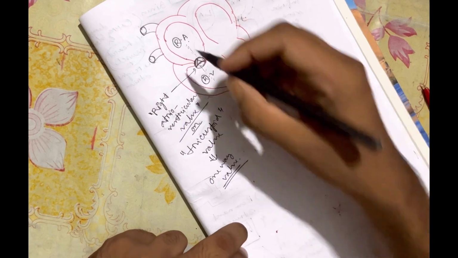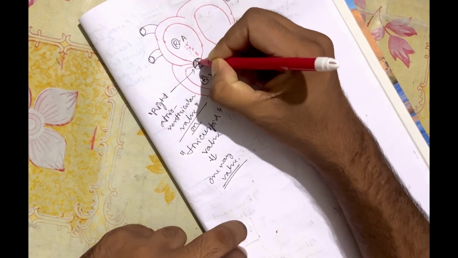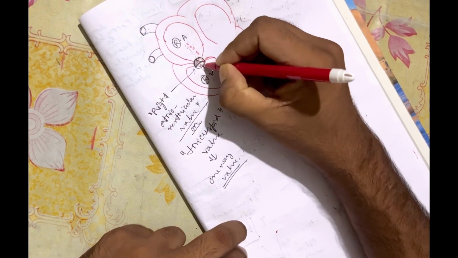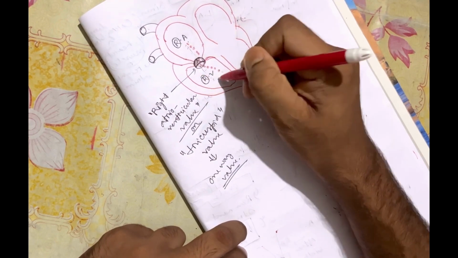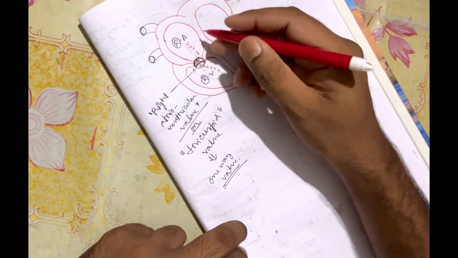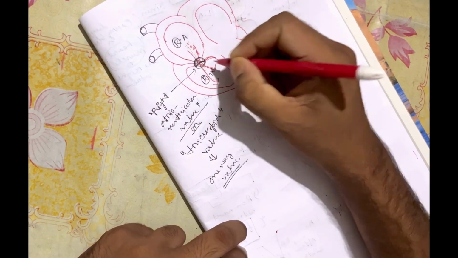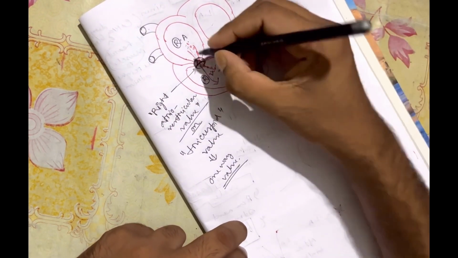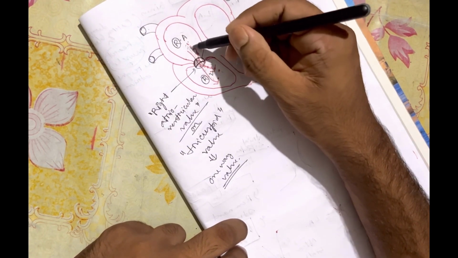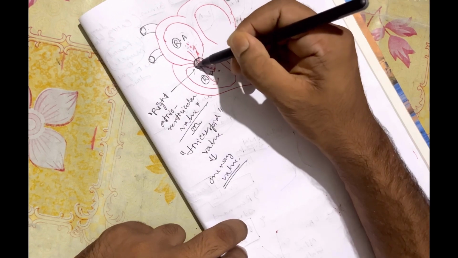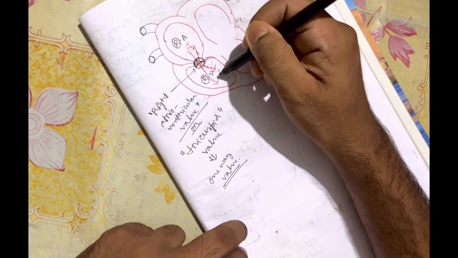When blood comes from the right atrium through the tricuspid valve to the right ventricle, it can only move in the downward direction, but it cannot go in the upward direction.